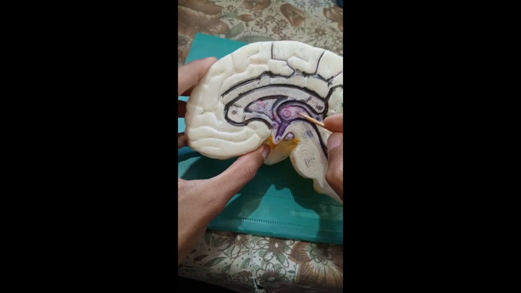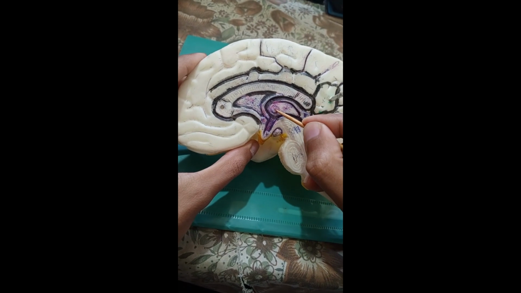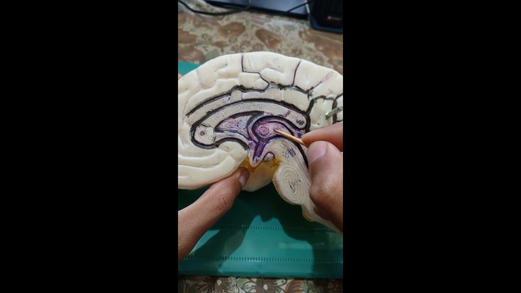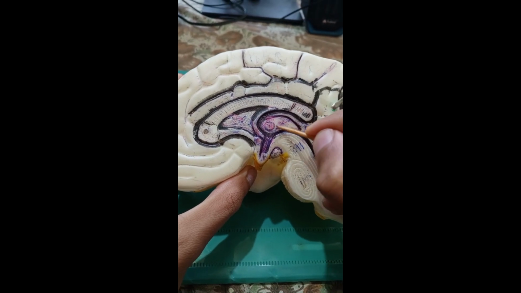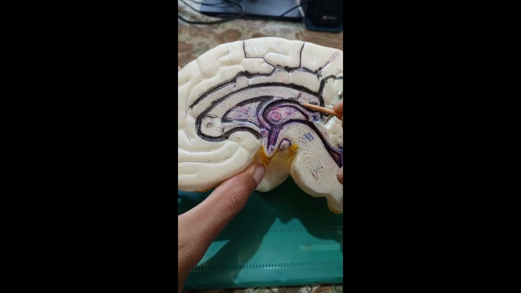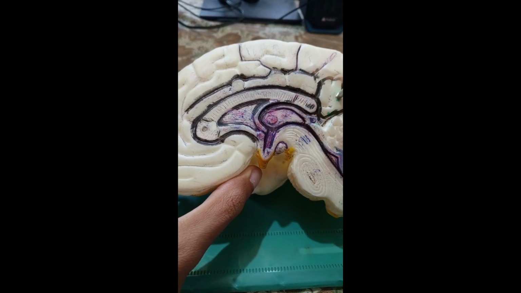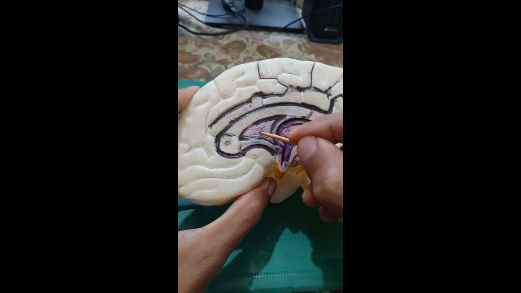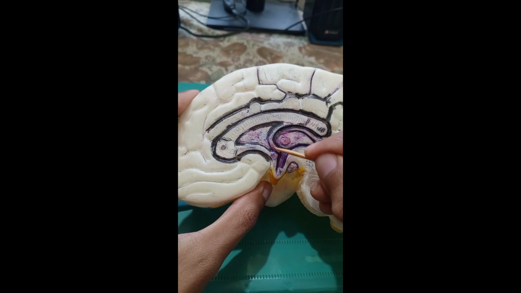This is the hypothalamus and third ventricle area, and this is the interthalamic adhesion. This is the hypothalamus. This is the thalamus and third ventricle. This is the thalamus, and the third ventricle is also present over here. And this is the interthalamic adhesion. This is the hypothalamic sulcus, and in this sulcus here, the choroid plexus for the third ventricle is present. This is the stria medullaris of the thalamus, and this is the septum pellucidum, and this one is the fornix.